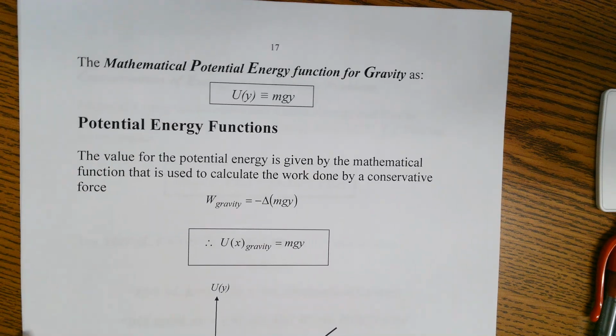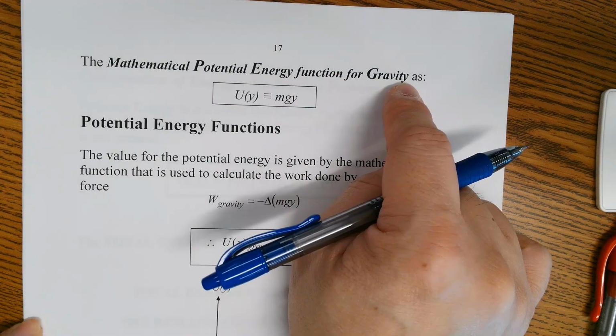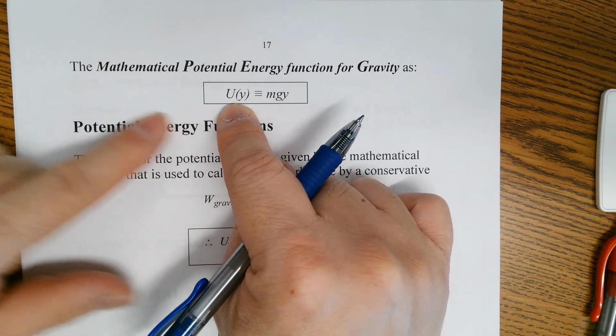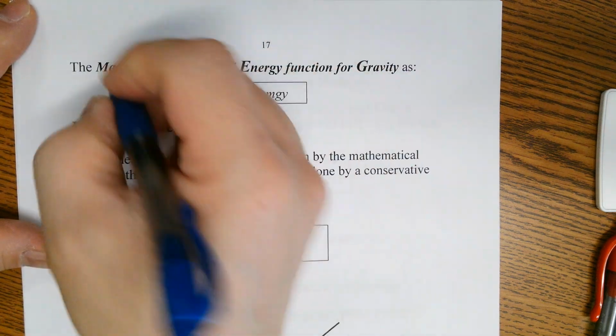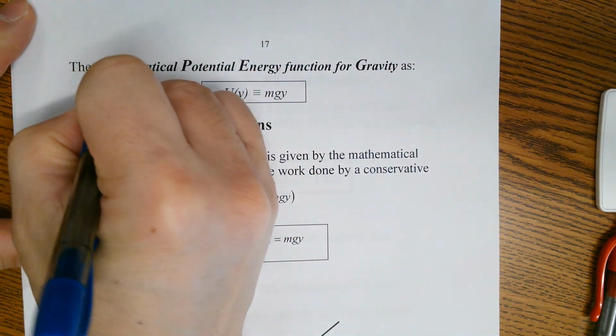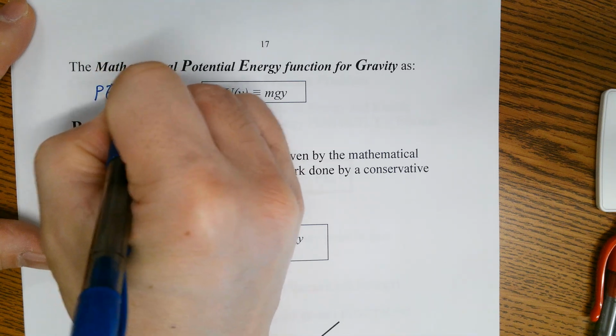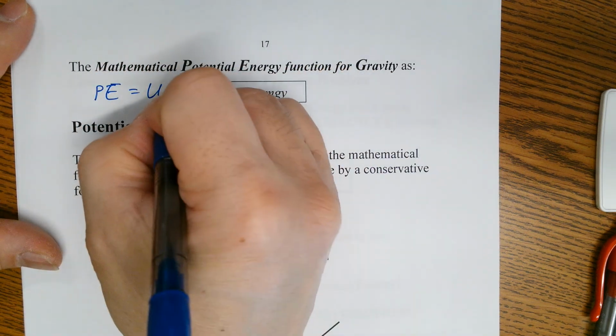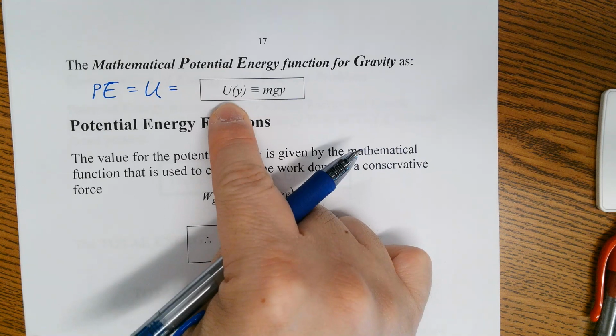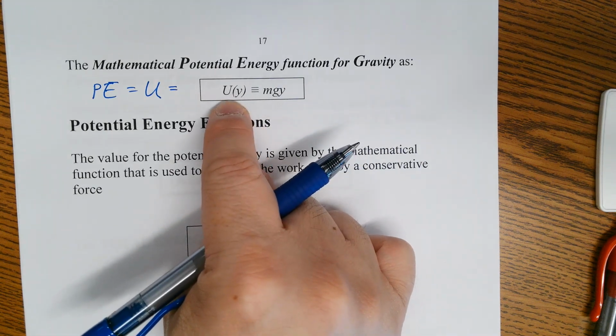So what's the mathematical potential energy function for gravity then? Well, they usually use U as potential energy. And U can be used as a function of y, the position in the y direction.